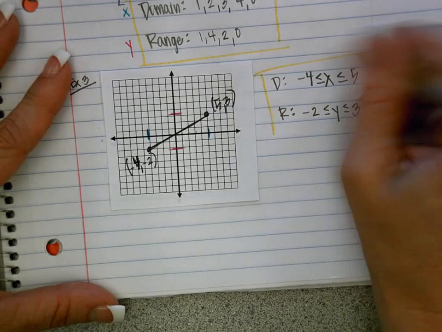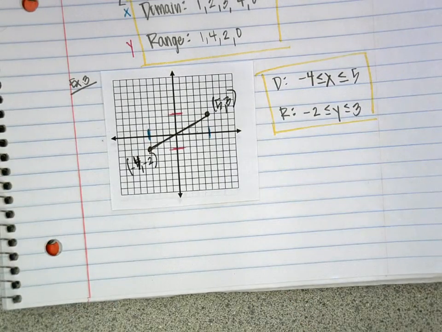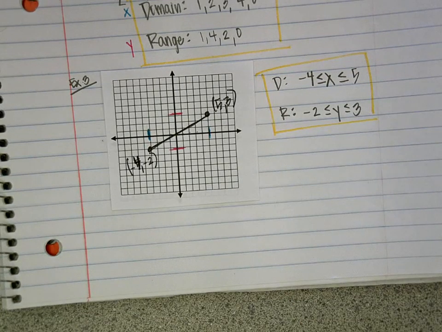It does take a little bit of practice here. So you're figuring out what is the domain and the range. The smallest x values to the largest is the domain. Smallest y values to the largest is the range. Questions so far? And once we do more of these, it'll be a little bit easier, hopefully.